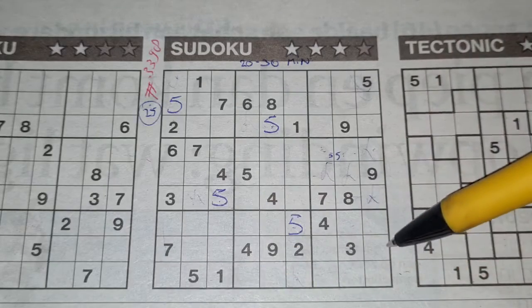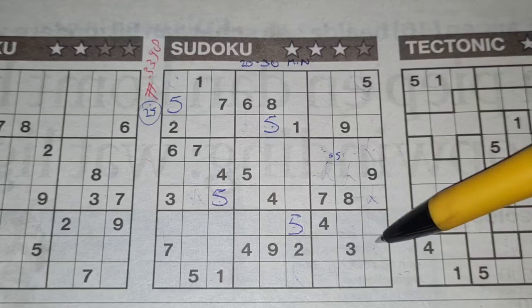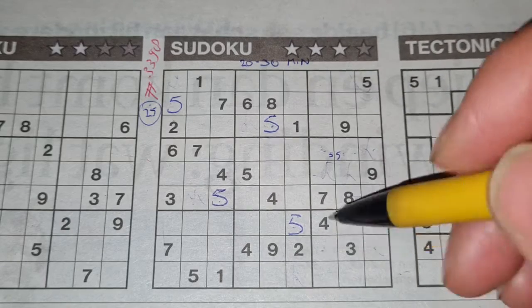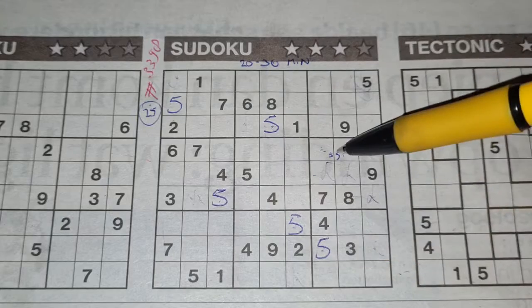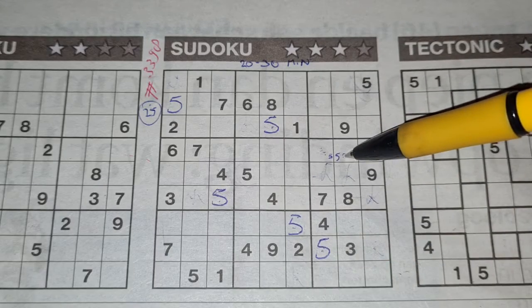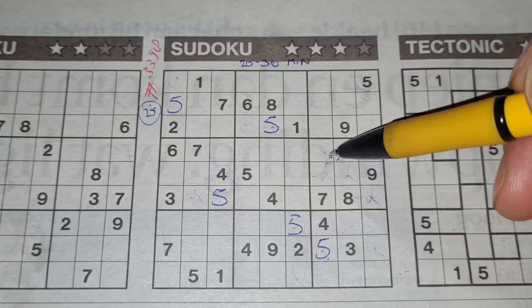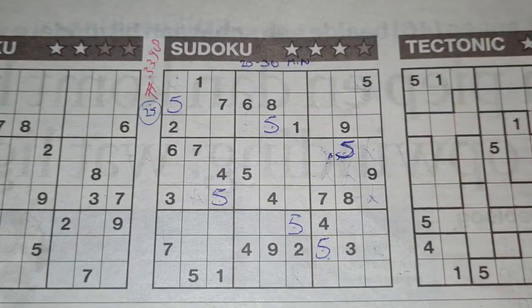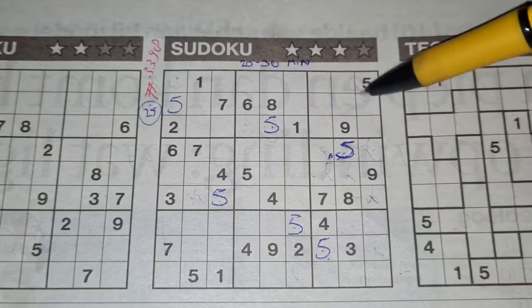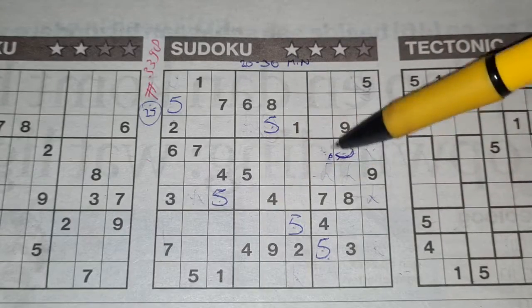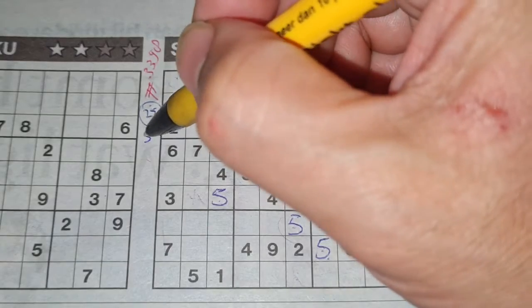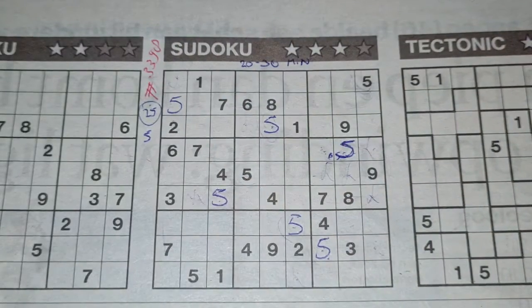So the row between, only 2 places for the 5 should be here or there. We see there 5, no 5 there. 5 should be here. I've marked those 2 boxes earlier with the 5. Now we have a 5 here. So this box can't be a 5 anymore. That box should be a 5. And all the 5s are used. I can see digit number 1, number 5. Alright.